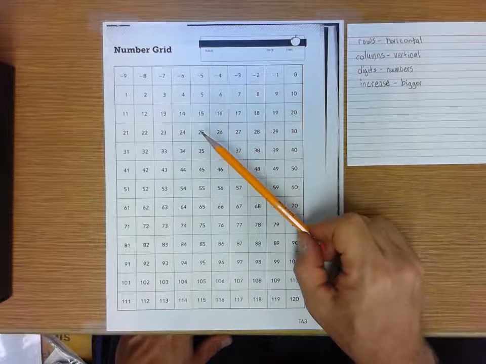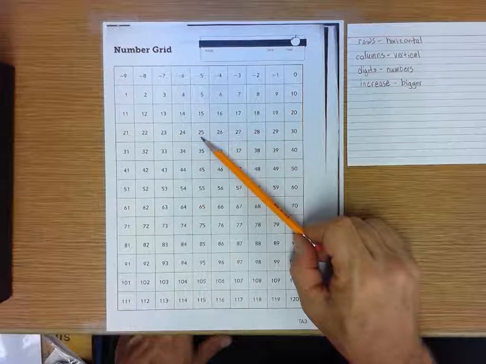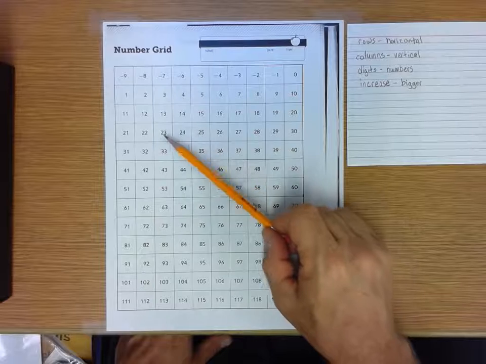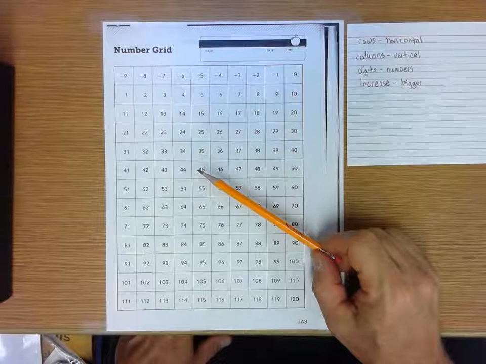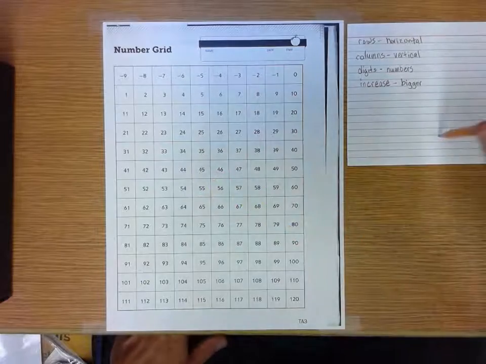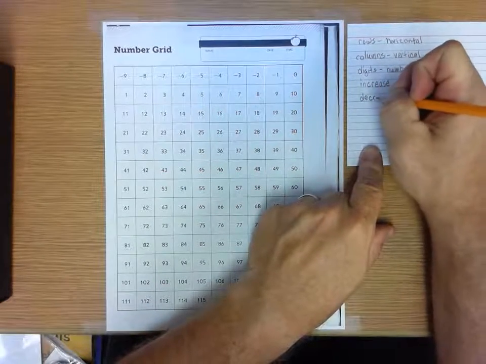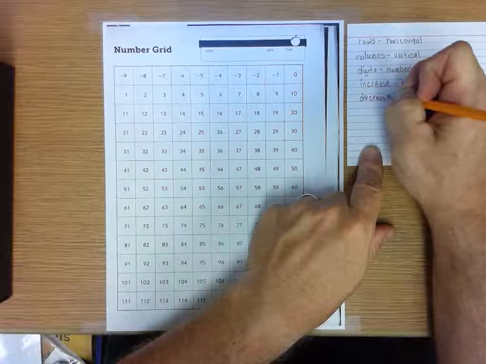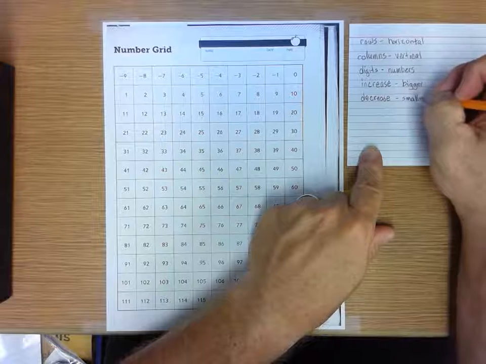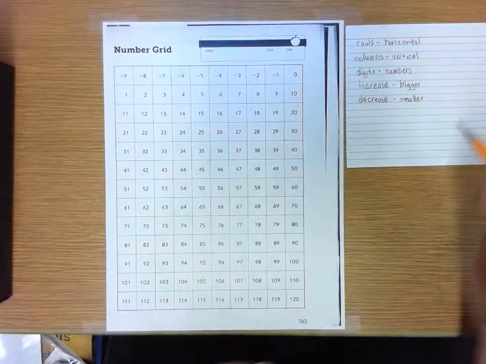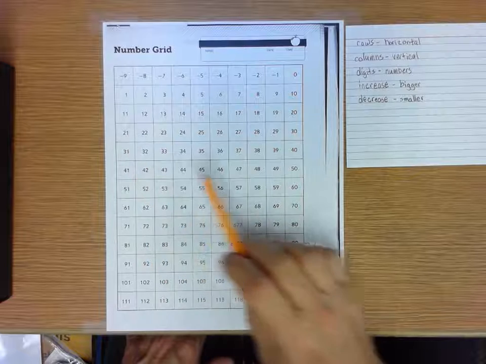Now what happens if we go from right to left? From 25, if we go from right to left, what happens to each one of those numbers? That's right, they decrease. So decrease means it's going to get smaller. It's going to get smaller. 25, 24, 23, 22, 21.